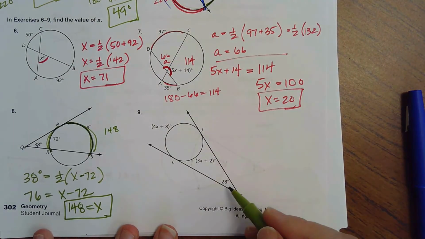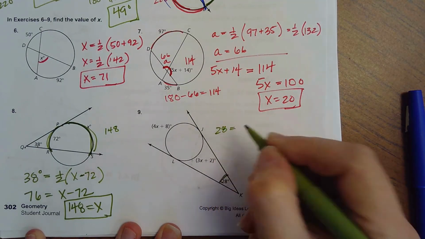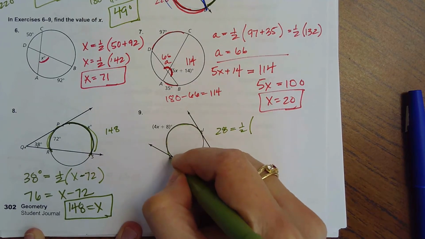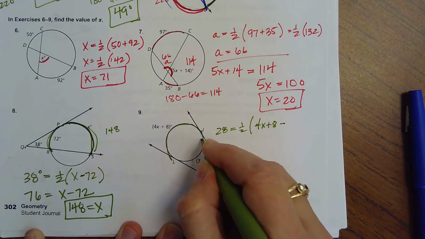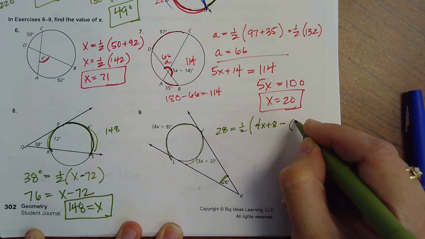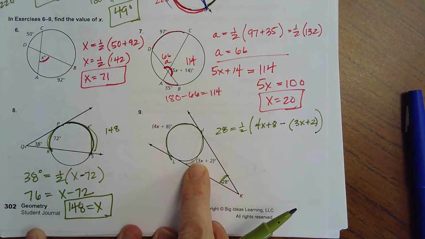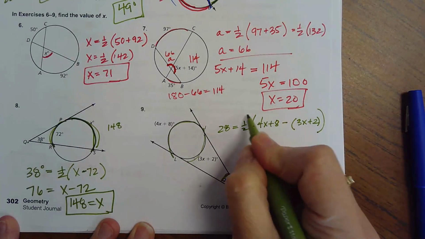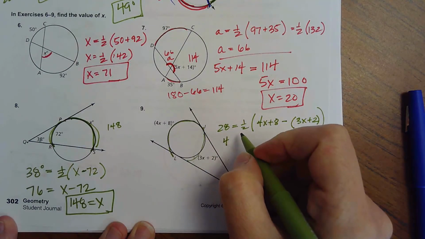Same deal with this one. This angle here, so that's 28 degrees, is equal to 1/2 this arc here, which is 4x plus 8, minus this arc. Be careful here that you have all this in parentheses. You are subtracting this other arc, so you do need to put that in parentheses because you have to distribute that negative. I'm going to get rid of this 1/2 by multiplying both sides by 2.